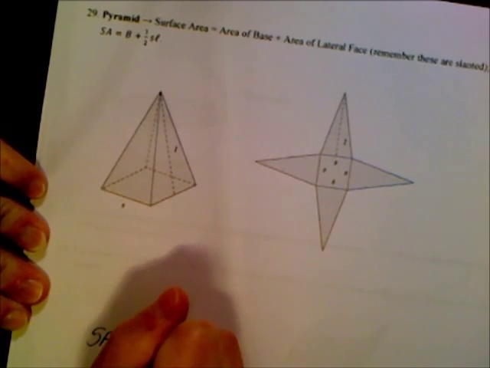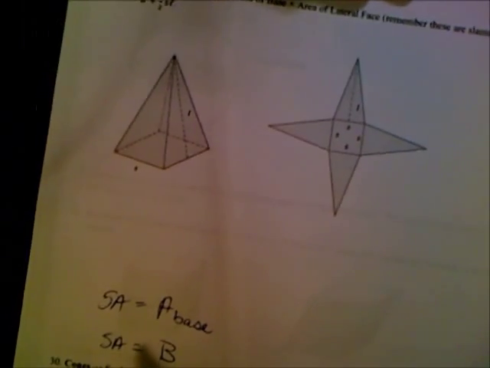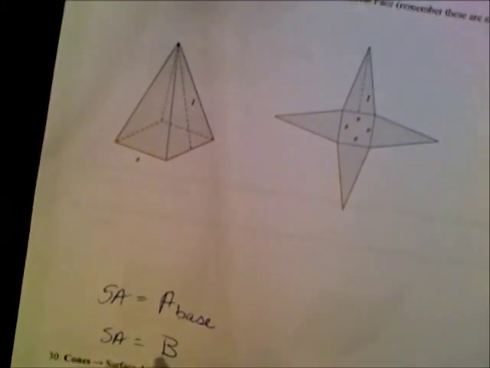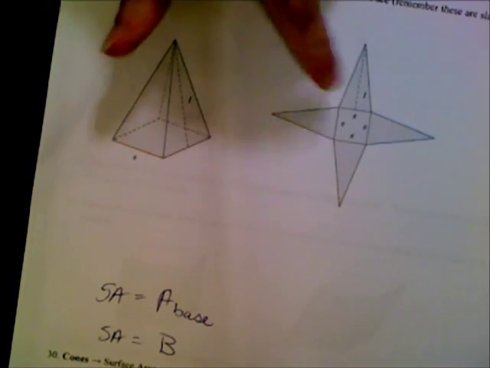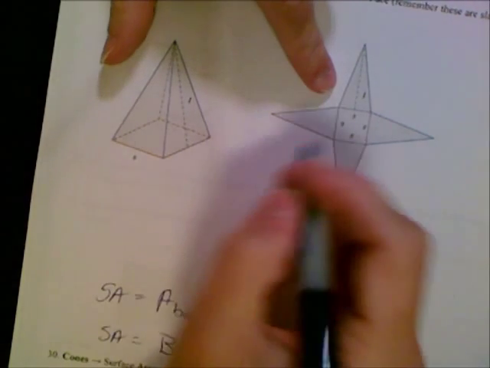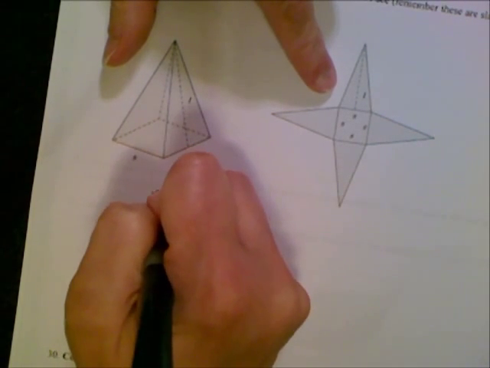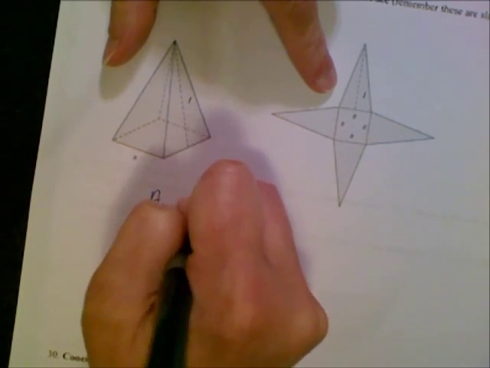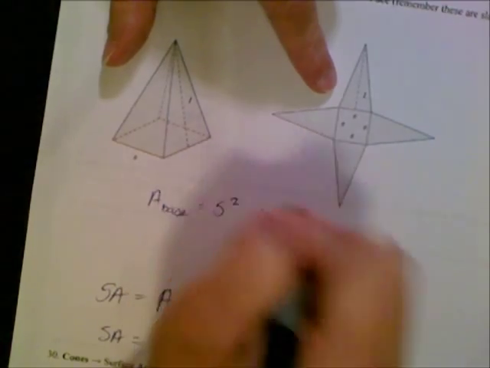So how would I do a pyramid? Well, what you're going to do is you're going to flatten the pyramid out. And so for the general surface area, you're going to have the area of the base. We label that with a capital B. So on the formula sheet, a capital B will be the area of a base. In our particular case here, we're going to do that base as a square. So the area of this base is s squared.